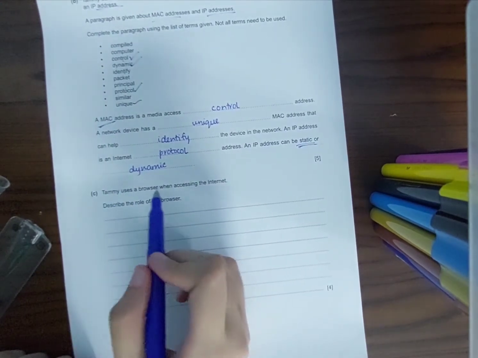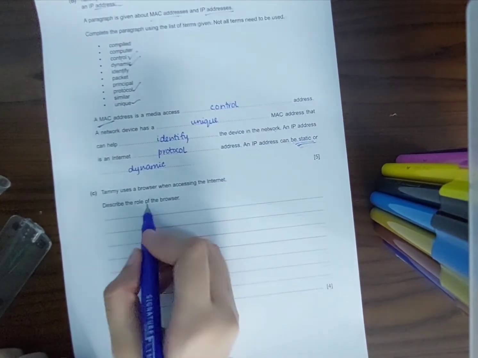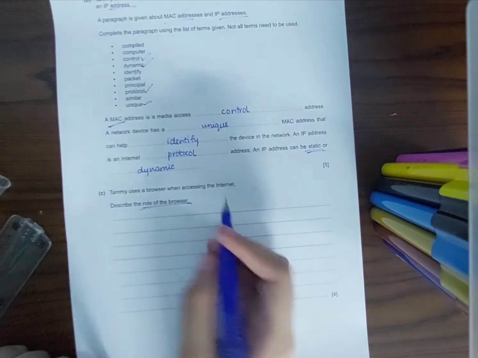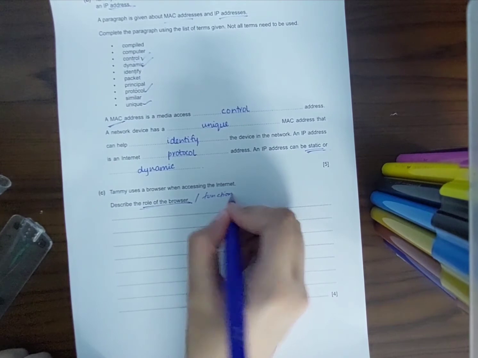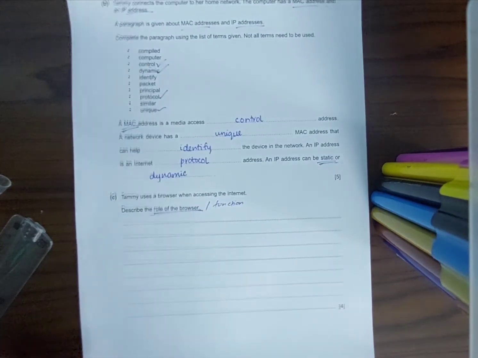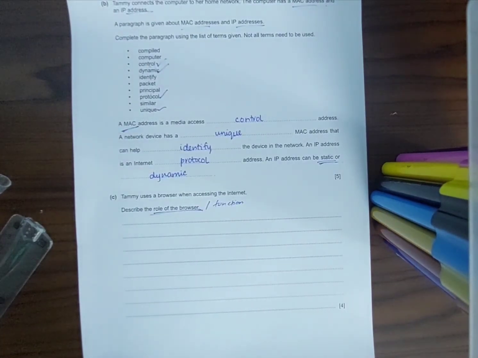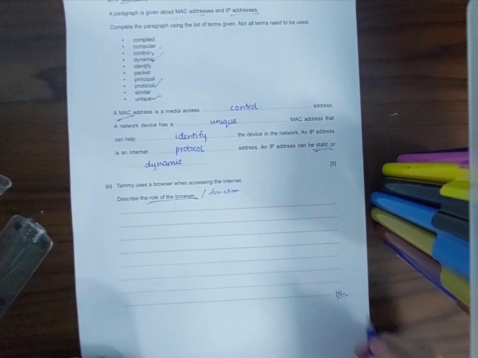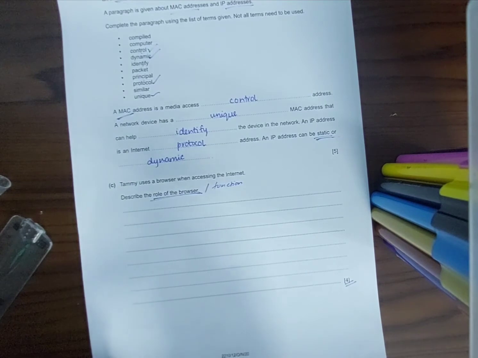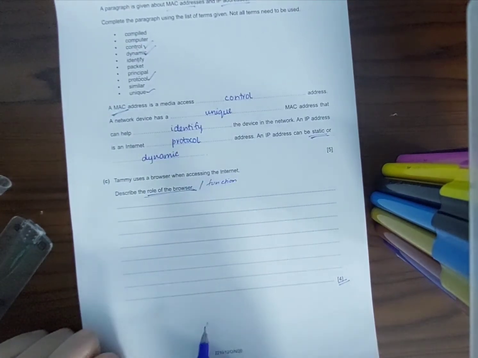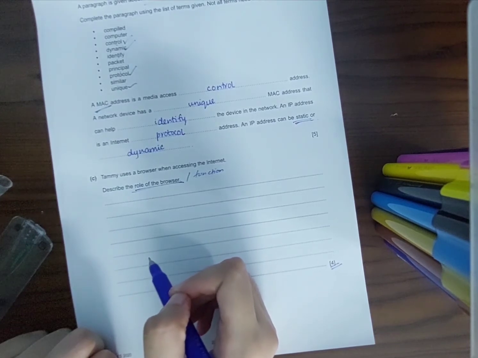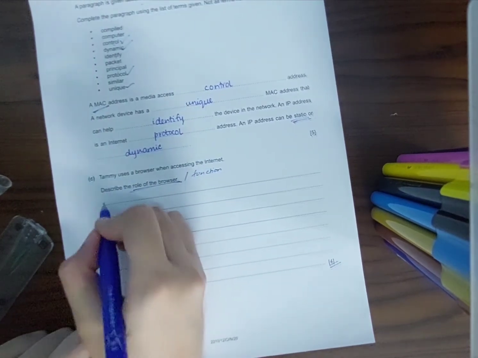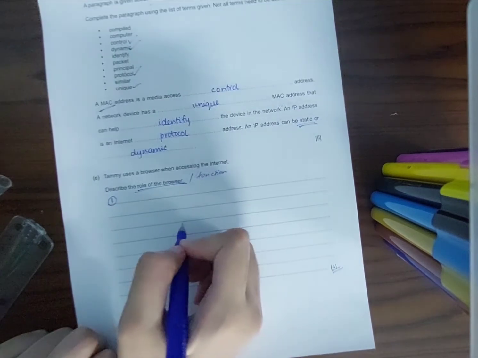So then Tammy uses a browser when accessing the internet. You have to describe the role of the browser. This question is the same as describing the function of the browser, or how the browser works. Okay, so they just change the words in the English language, but the purpose of the question is the same. So it's again a 4-mark question as always. So now you have to describe the role of the browser. So let's write in points, because we need 4 valid points.